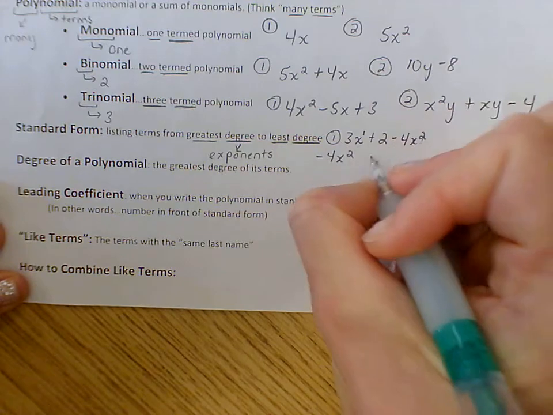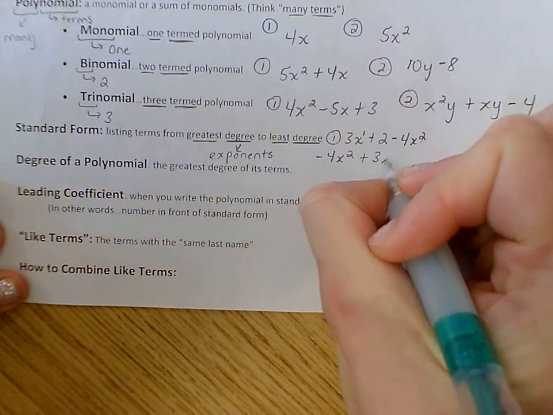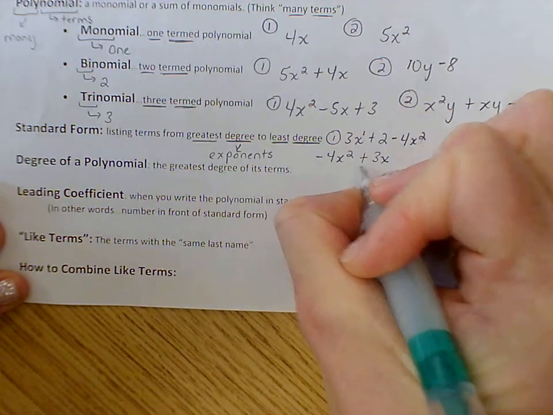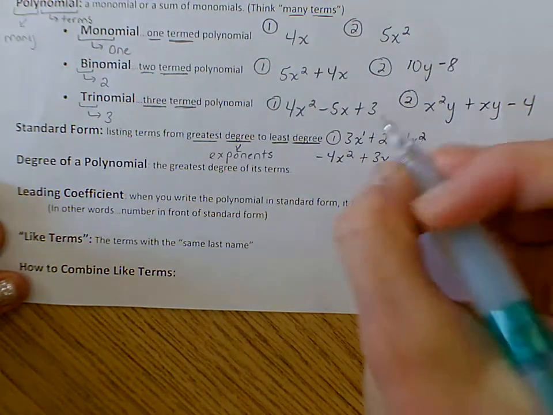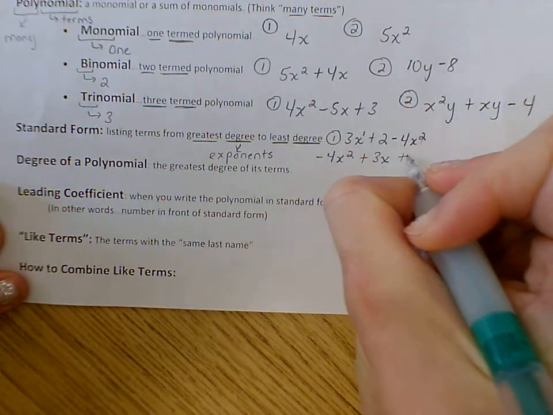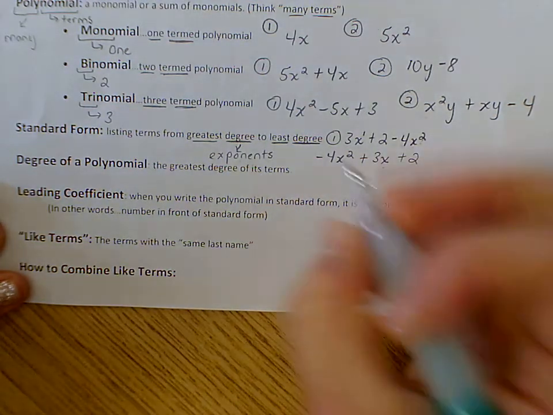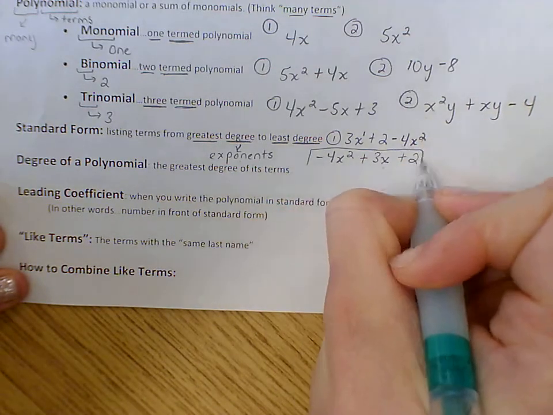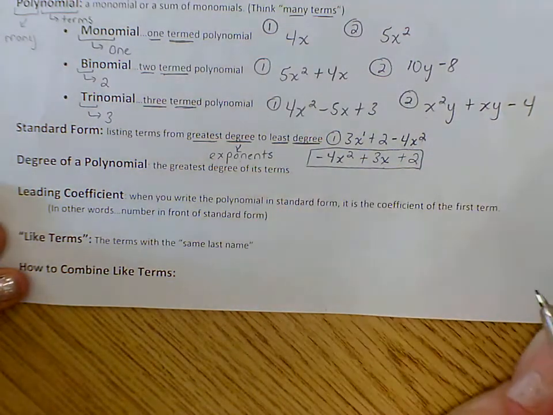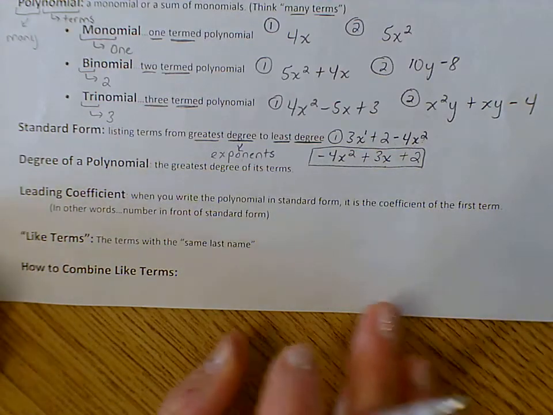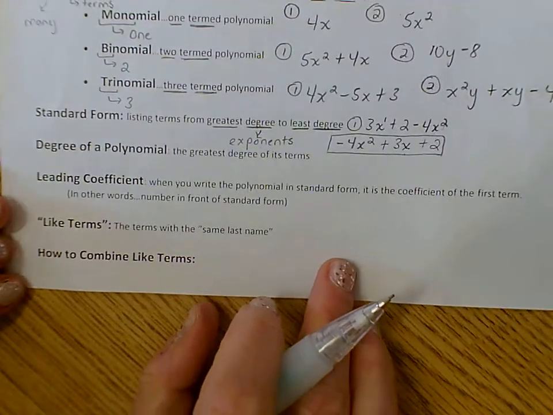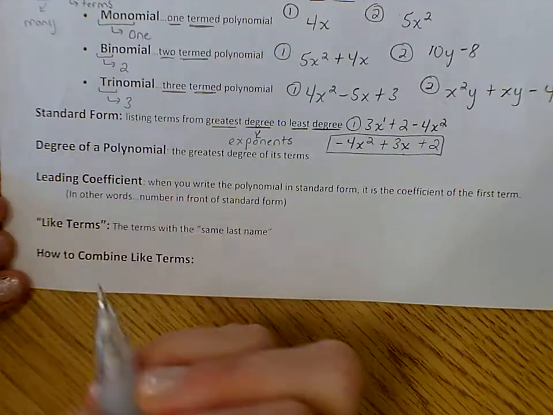And it's a positive 3, so remember you have to put your signs to separate them. So you put plus 3x. And then that 2 was the lowest degree, so it goes last. So that is now in standard form, okay? So whenever you put it in standard form, there's actually a couple other things they can ask you about.